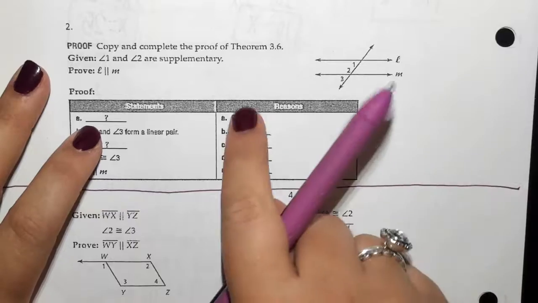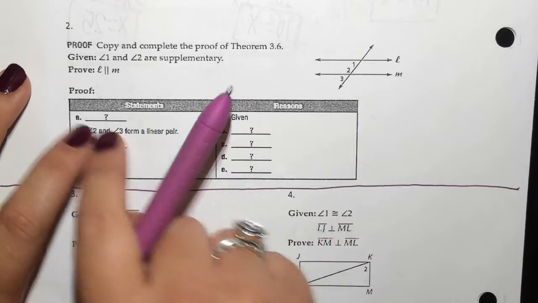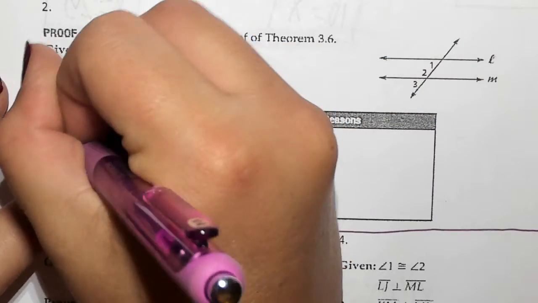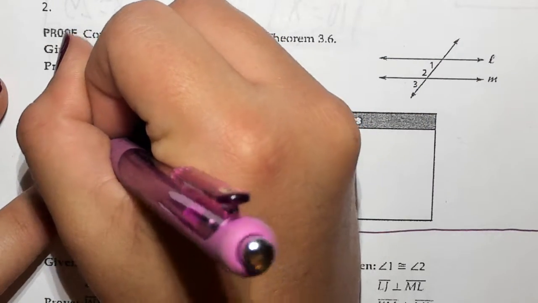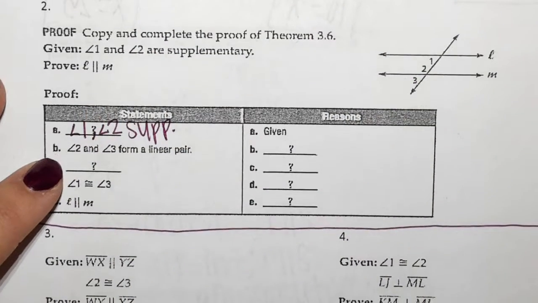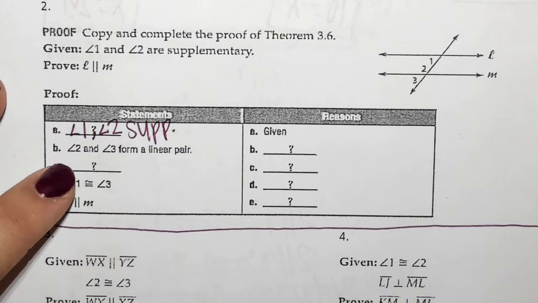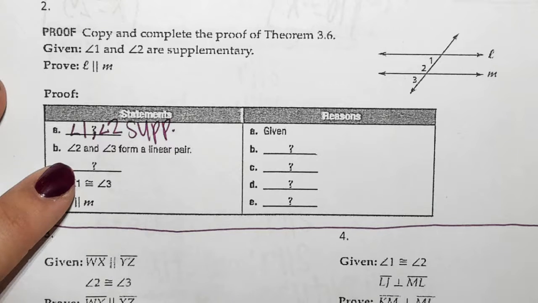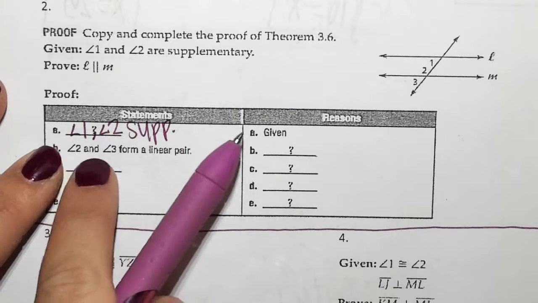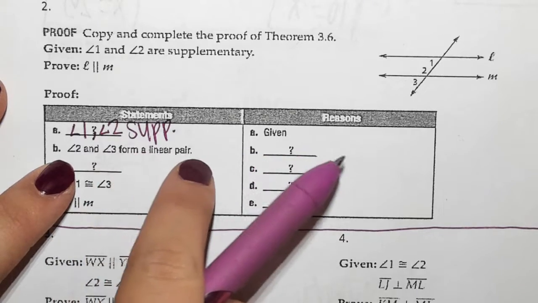Okay, so here we go. They're starting with what's given. So for A, I'm going to go ahead and write what's given. Angle 1 is supplementary to angle 2. Then they give us angle 2 and angle 3 form a linear pair.